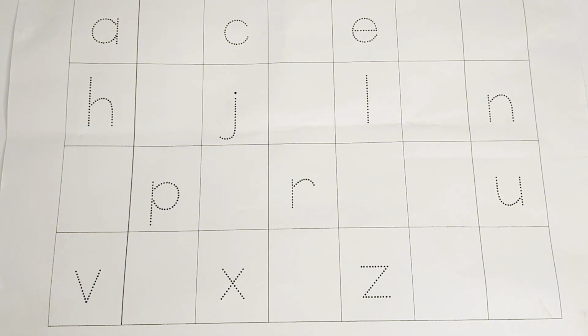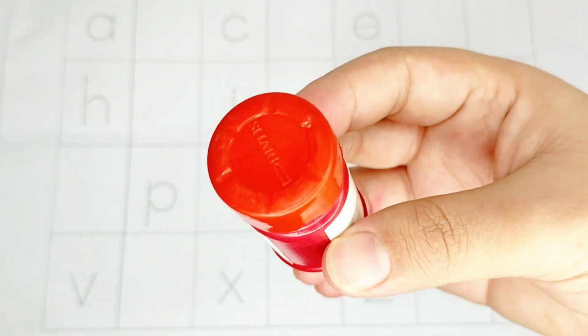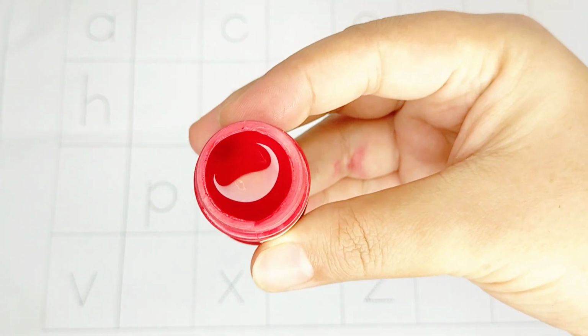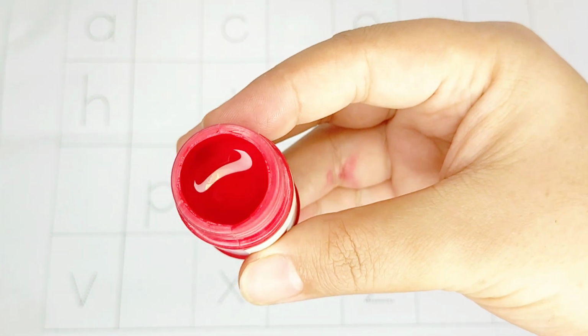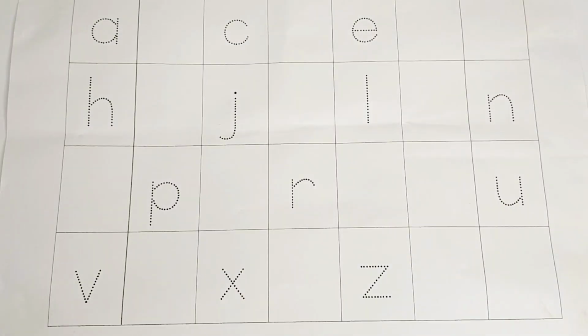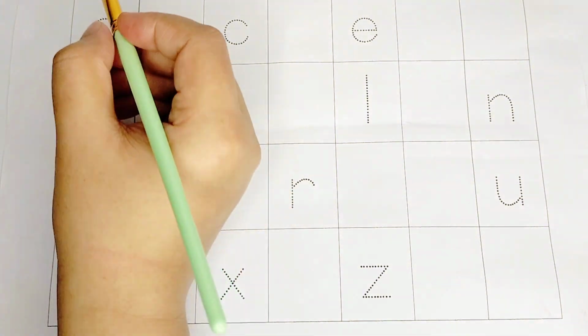So let's get started. So kids, here we have this color. Let's open it together. Yes, so it is a red color. We have to write all of them with this color, so let's get started. First of all, we have this lowercase letter A written on this board. Let's write it.